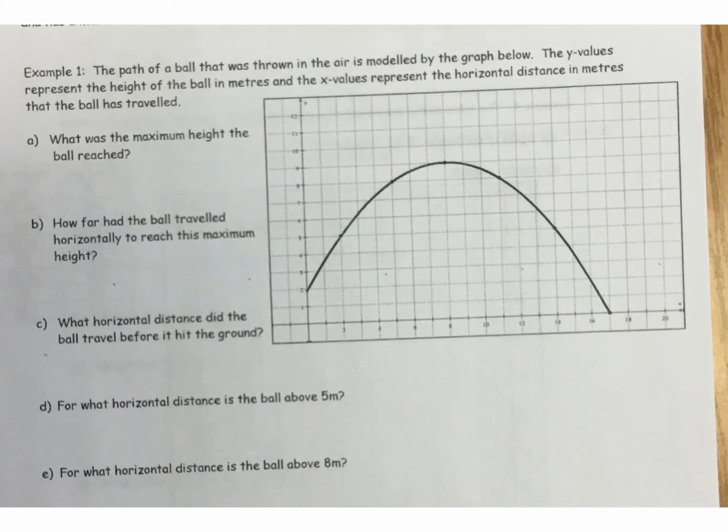Okay, so same type of question. We're looking at the path of a ball again. So this is the path of the ball, and you are trying to figure out the maximum height the ball reached, how far the ball traveled horizontally to reach that maximum height, the horizontal distance when it hit the ground, when is the ball above 5 meters, at what horizontal distance, and what horizontal distance is the ball at 8 meters high, right? This is the highest point, which is the vertex.